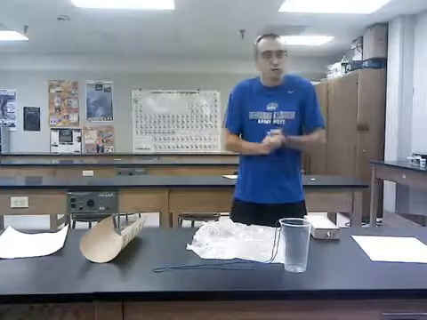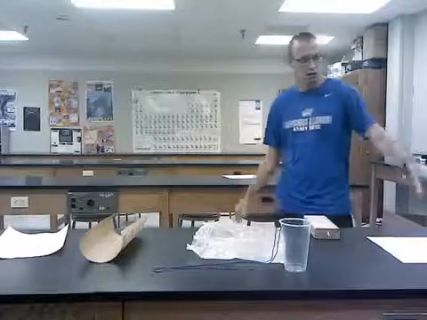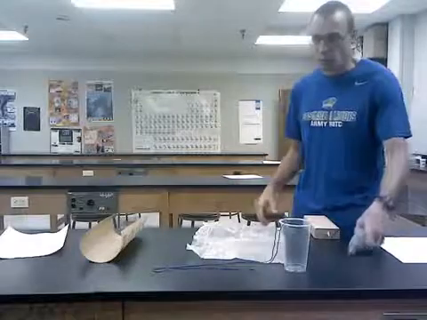Today what we're going to be doing is talking about friction, and we're going to be doing so in a lab format. So what I have in front of me is the first part of the lab experiment, and we're going to measure the differences of friction on some certain common everyday objects.